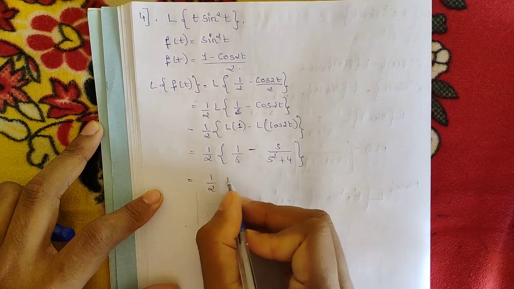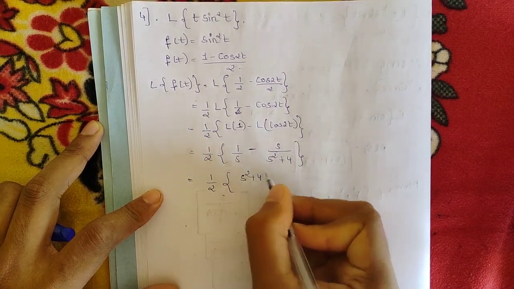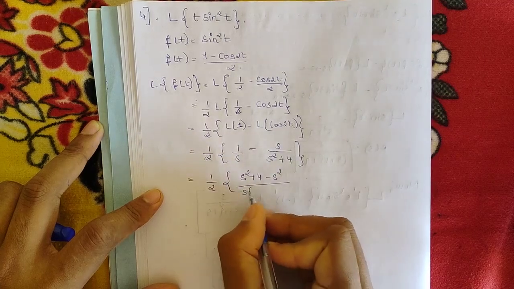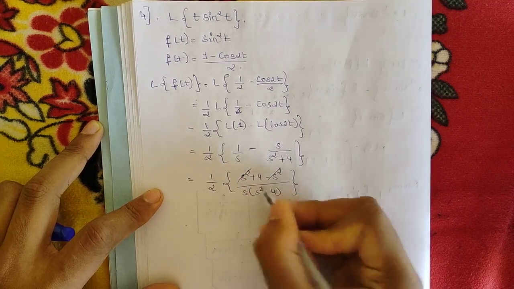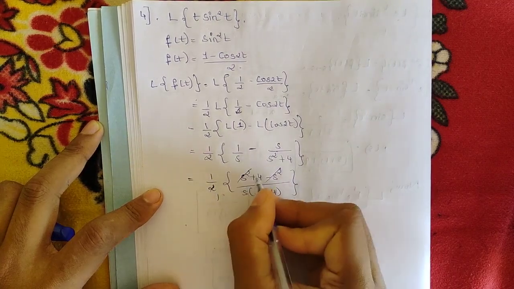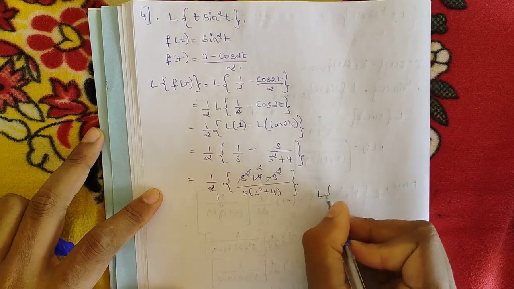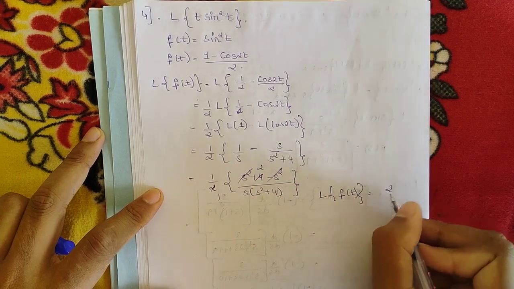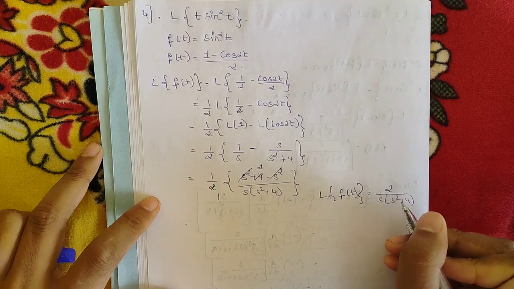1 by 2 into, now cross multiply and solve, s square plus 4, s into s square again, divided by s into s square plus 4. Okay, so s square minus s square goes, and 2 1s are 2, 2 2s are, so our final answer is L of f of t is equal to 2 divided by s into s square plus 4.